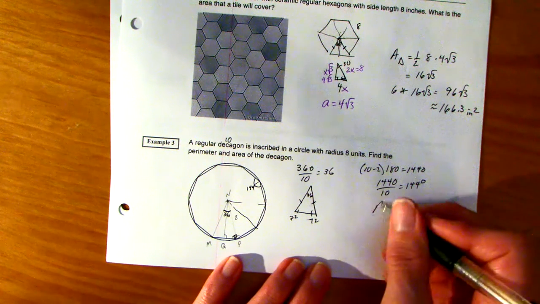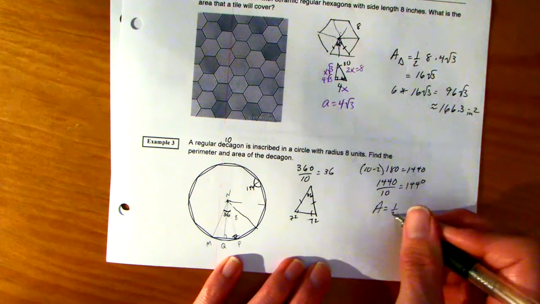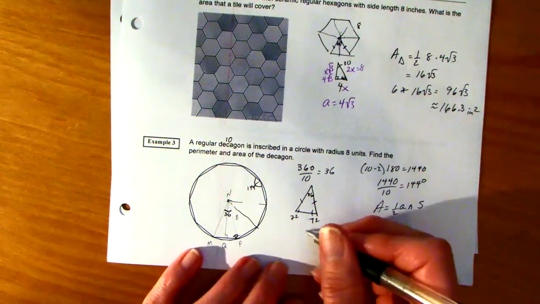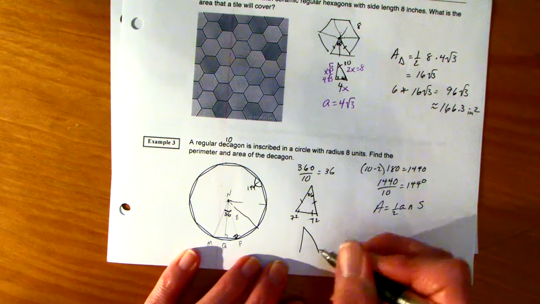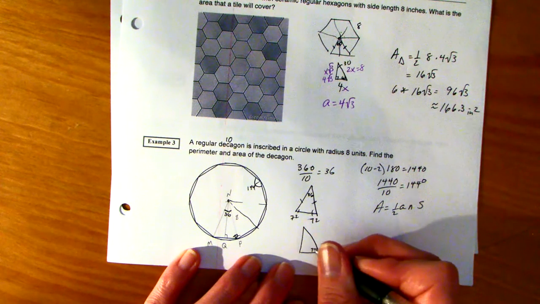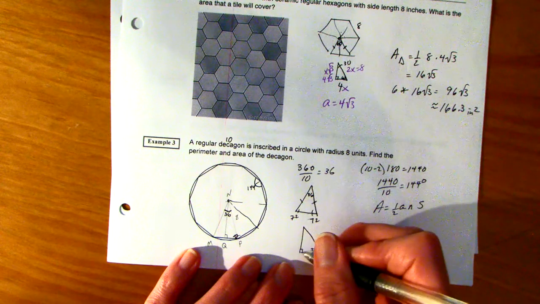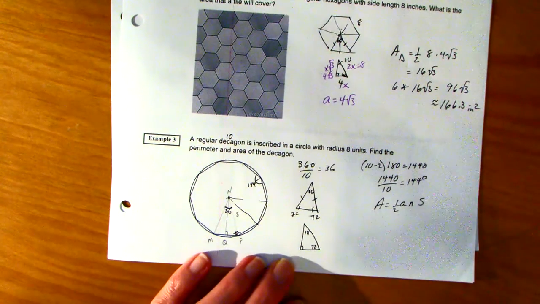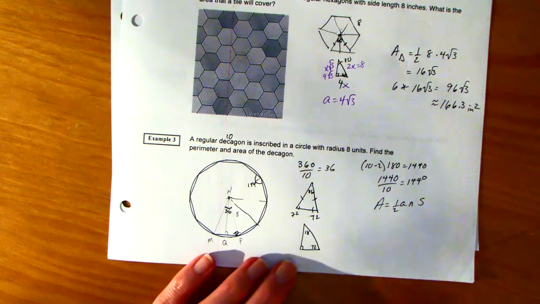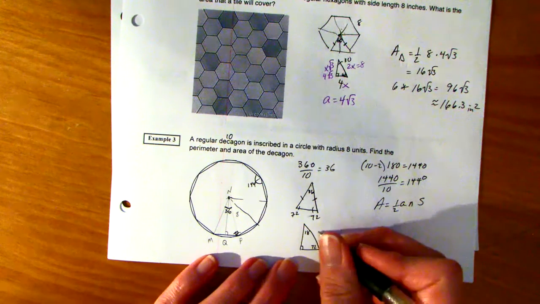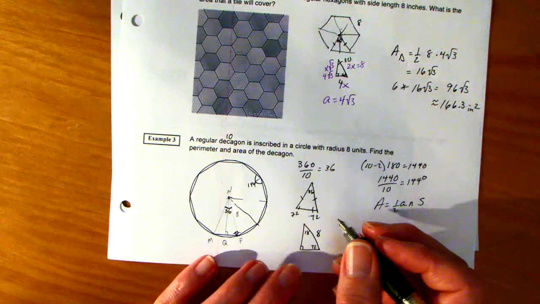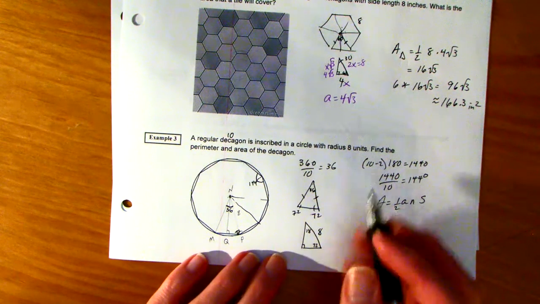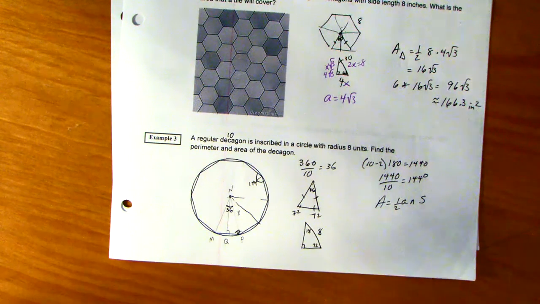All right, let's go ahead and use the formula. Area is equal to 1/2 a n s. Ooh, I gotta find a, don't I? There's a lot of calculations going on here. I cut this 72 in half, right down the middle, so this 36 is now 18. I wish I had a special triangle for this, but I don't. So I know that this is going to be 8. How do I find this length?